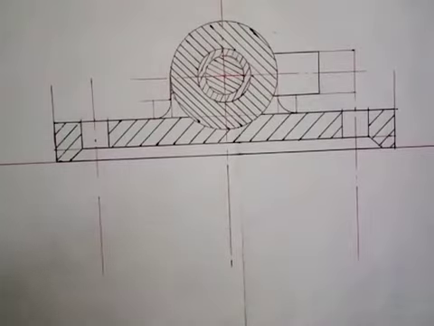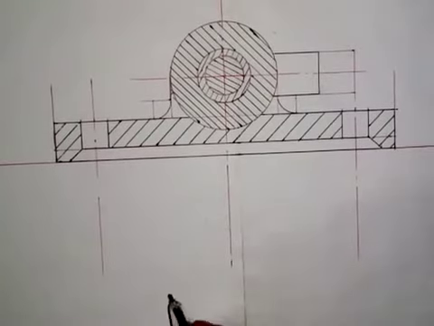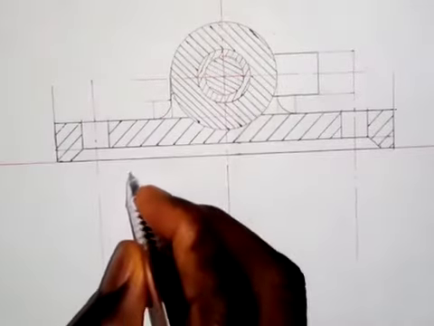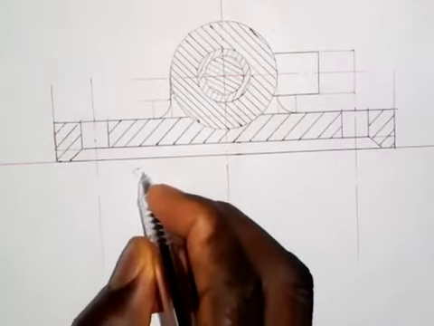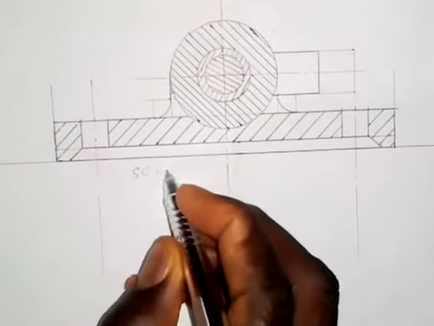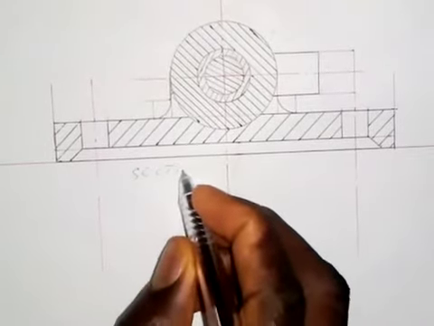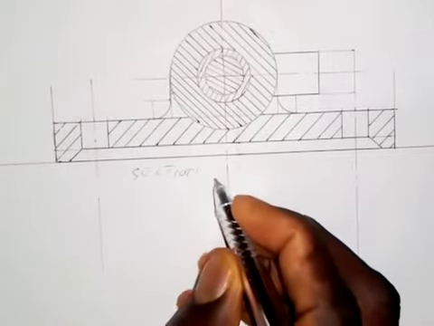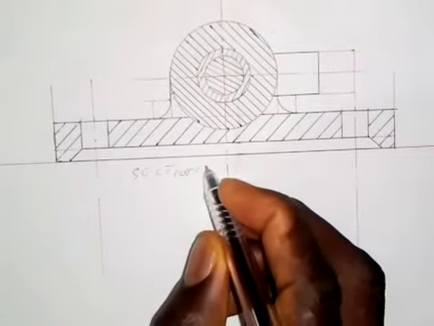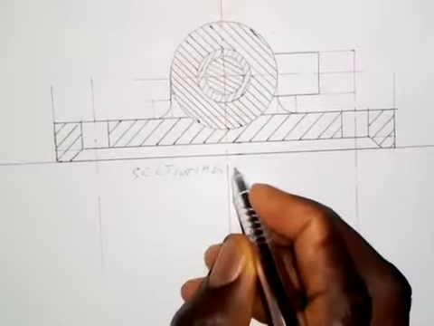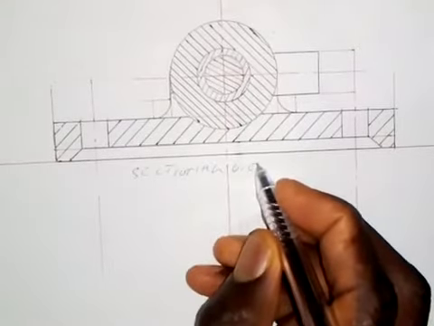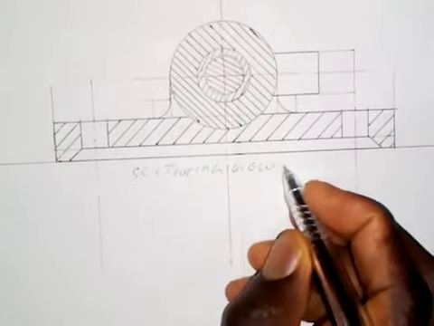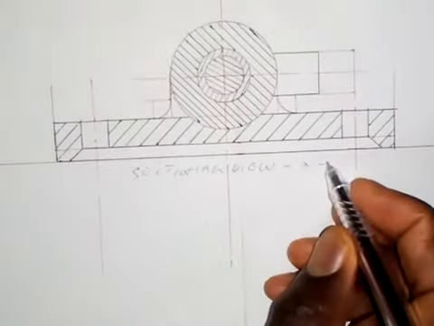So then we need to write here, sectional view, section XX.